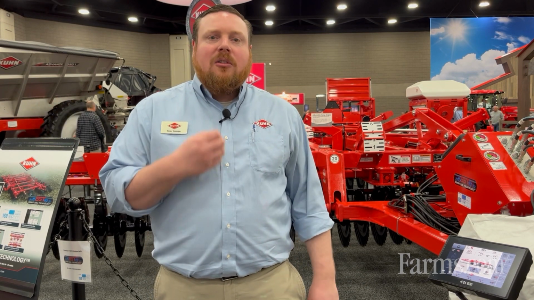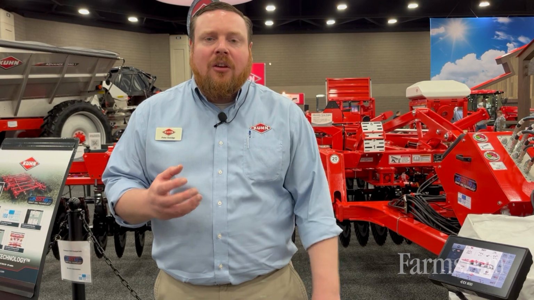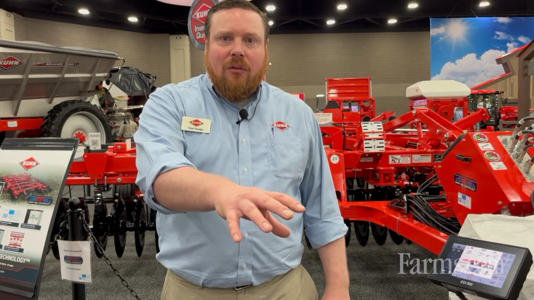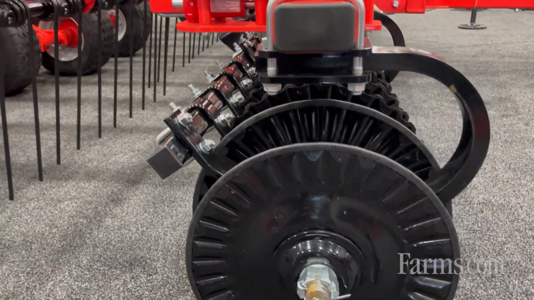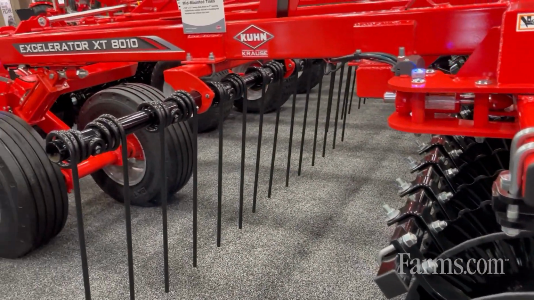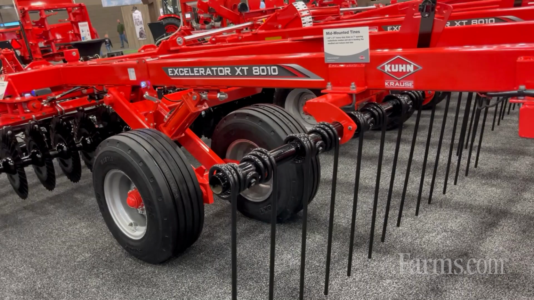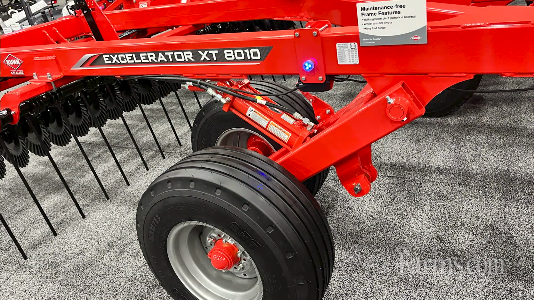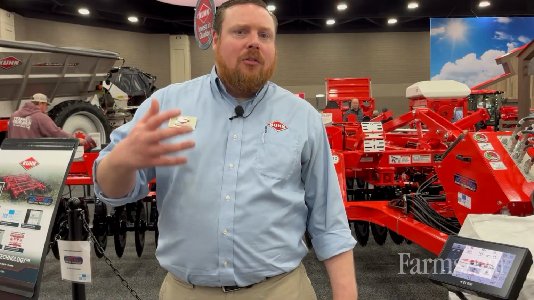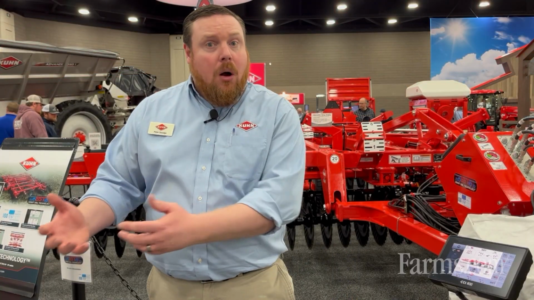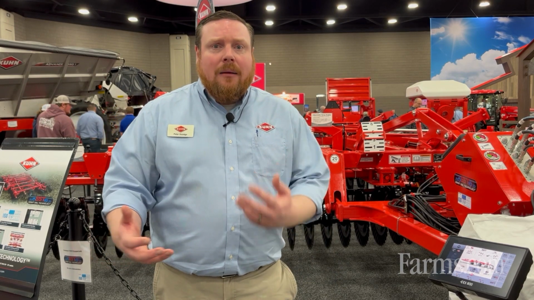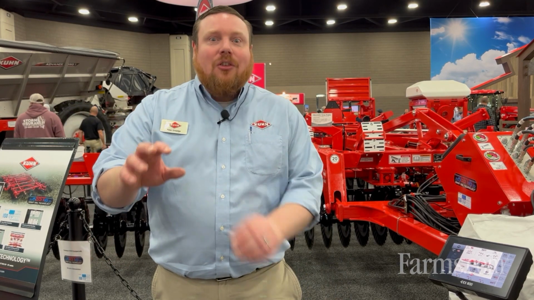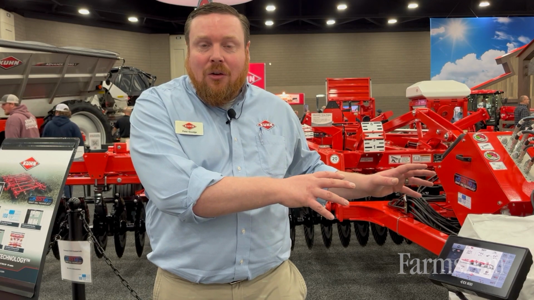They want to be able to tell that operator that, okay, in this section of the field you're going to use these settings. You're going to use 5-degree gang angle, you're going to run at 2 inches of depth. And in this area of the field, we want to do a little more residue incorporation. We want to run at 6 or 7 degrees of gang angle and maybe work a little deeper at 4 inches depth. But they don't want that operator to be able to do everything that SST can do.